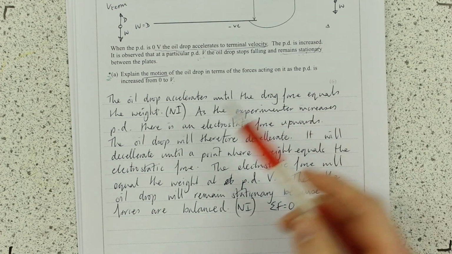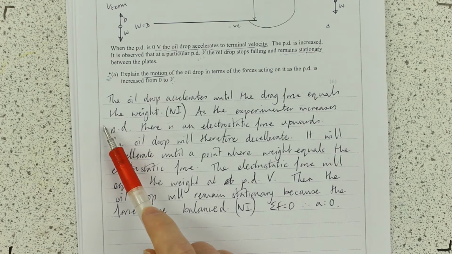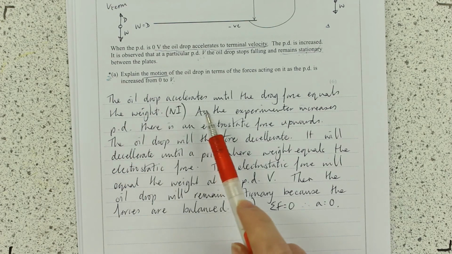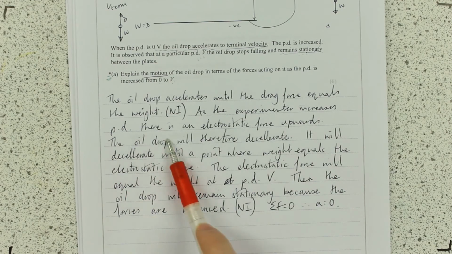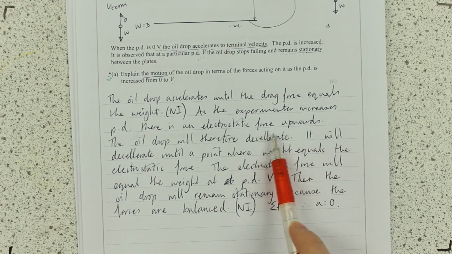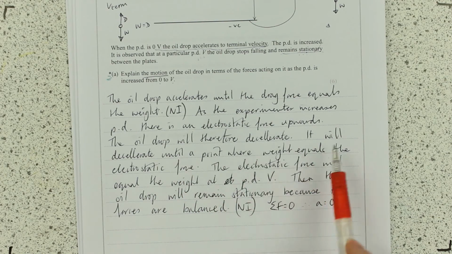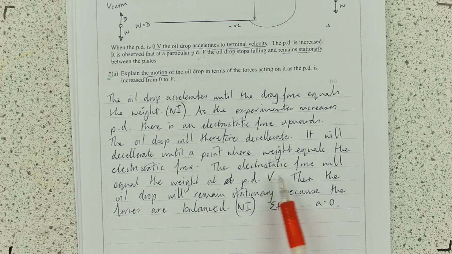The quality of written communication mark is for linking the points together. So as the experiment increases the PD, the electrostatic force upwards increases, the oil drop will therefore decelerate. So linking the upward force with deceleration. It decelerates until a point where weight equals electrostatic force. This electrostatic force will equal the weight at PdV. So in other words, they're increasing it towards that.